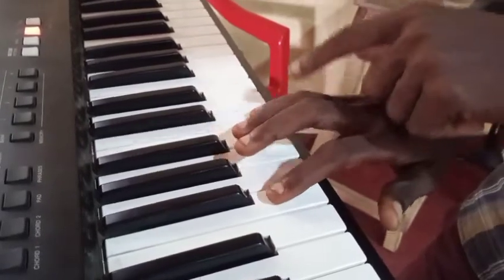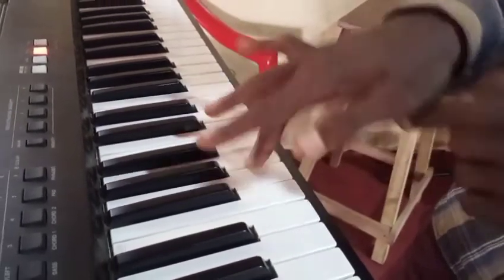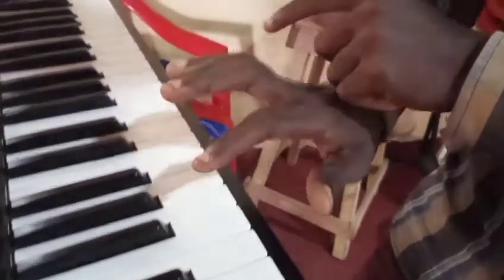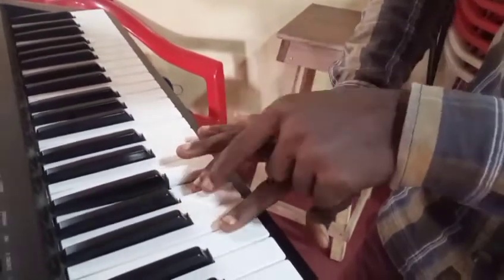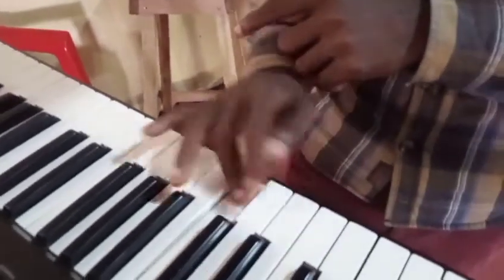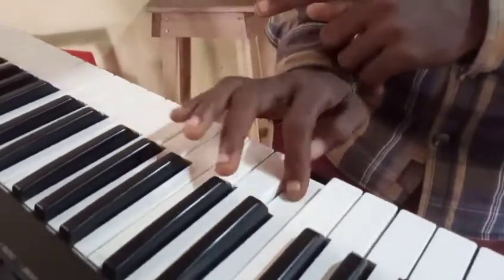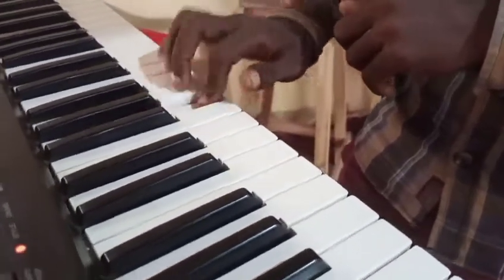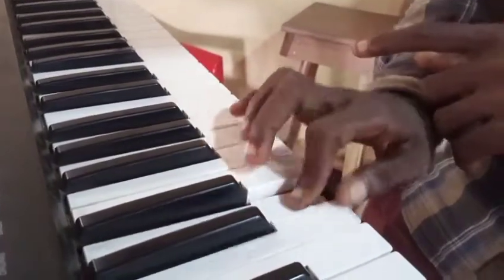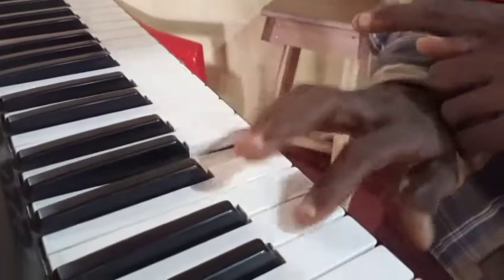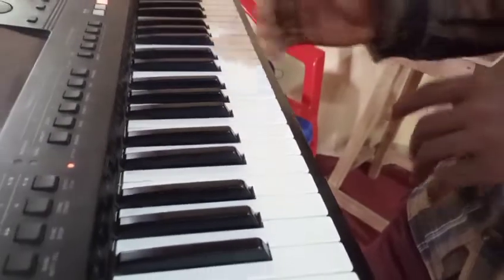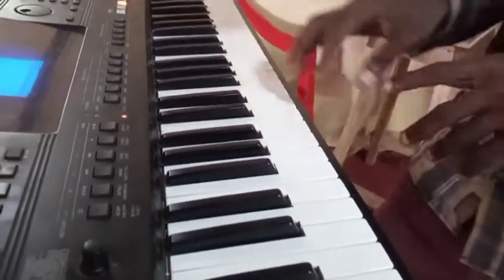So you see it going again. This one, sorry. So this one coming. This one coming where? Frequently your hand will get used to the keys. So this is it. We are graduating.